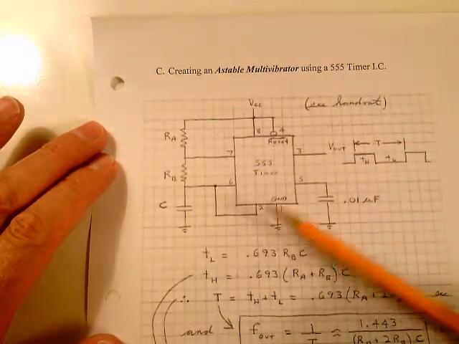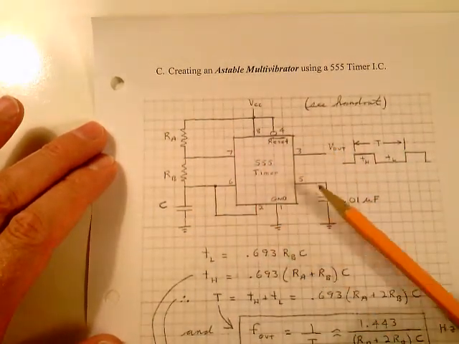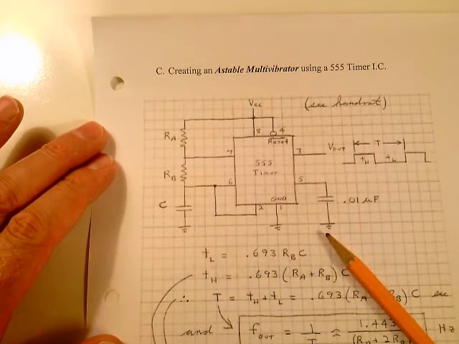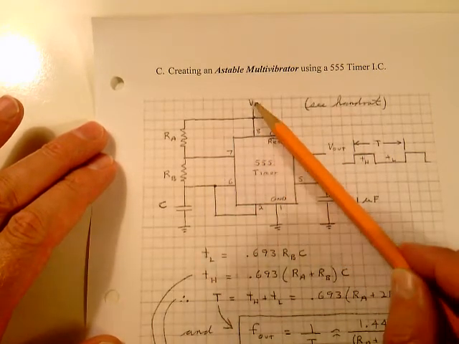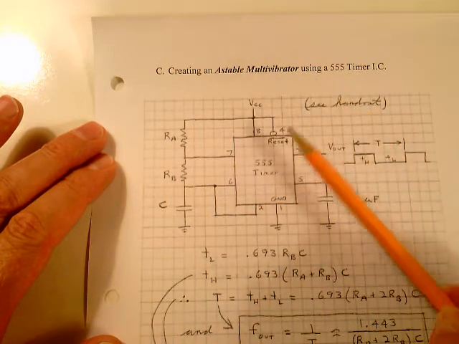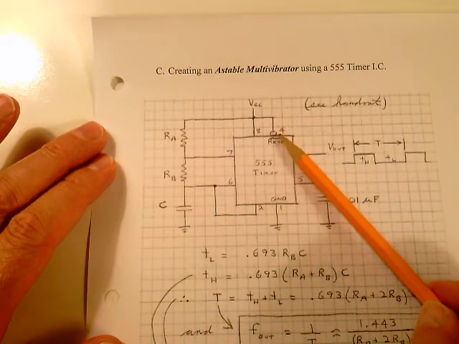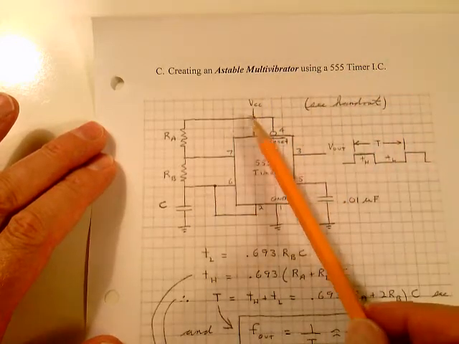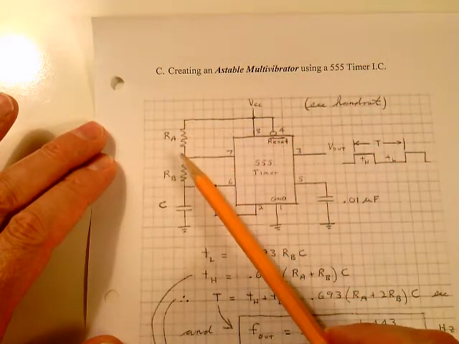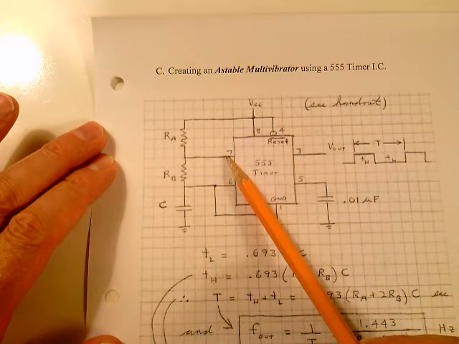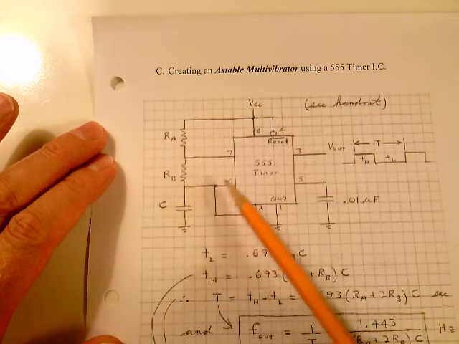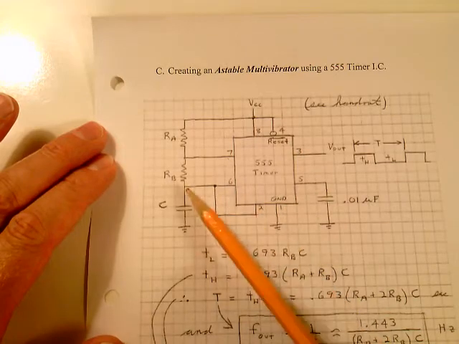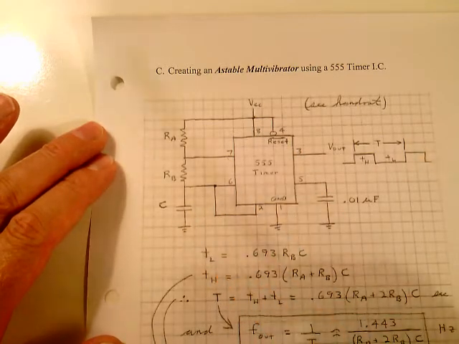No matter how you use this chip in the astable mode, you'll take pin 5 to ground through a 0.01 microfarad capacitor. Notice that pin 8 goes to VCC. Pin 4 is a low active reset, so we just tie that high as well. Then we come around from pin 8 through resistor RA to pin 7, and then through resistor RB to pin 6. Pins 6 and 2 are tied together, and pin 6 goes through the capacitor to ground.